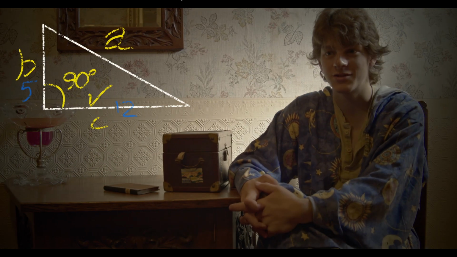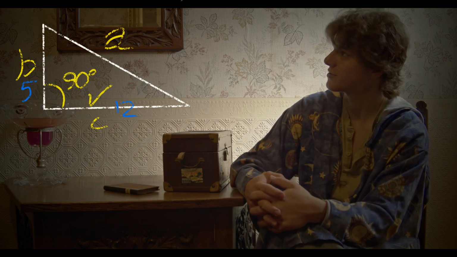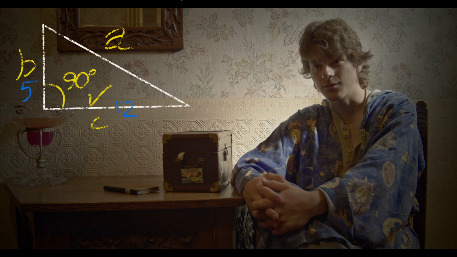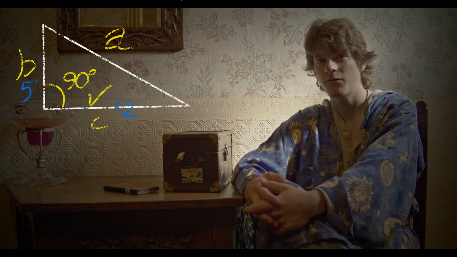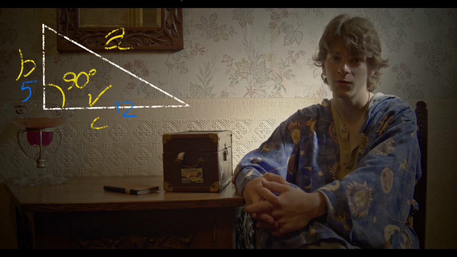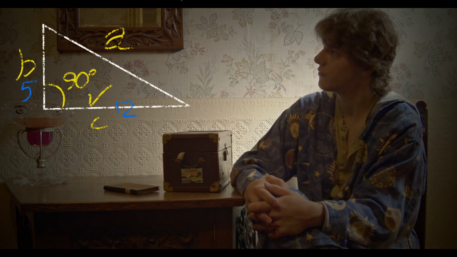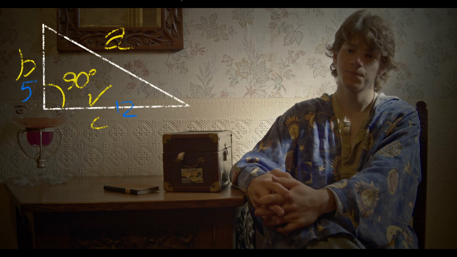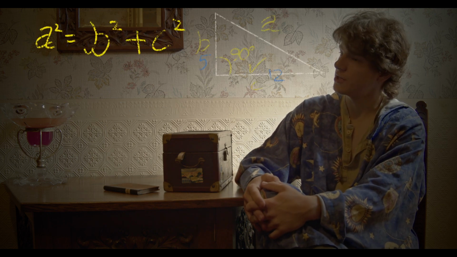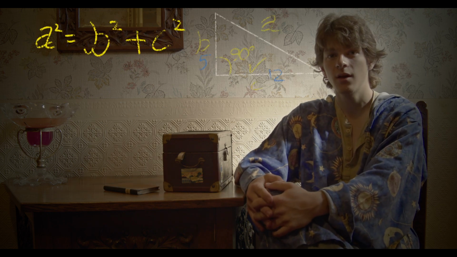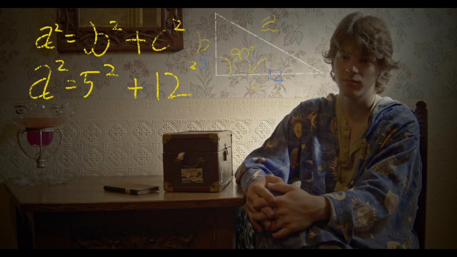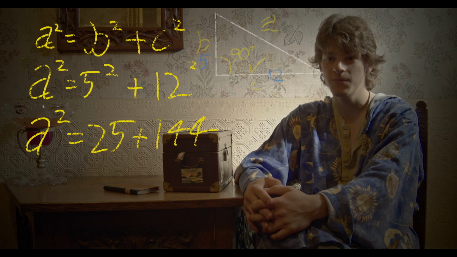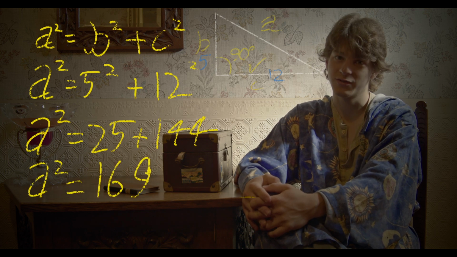Because we know that side b is 5 units long, and side c is 12 units long, and that this triangle has a right angle, we know that the squares of the two shorter sides added together will be equal to the square of the length of the longer side, which is also known as the hypotenuse. So, a squared equals b squared plus c squared. a squared equals 5 squared plus 12 squared. a squared equals 25 plus 144, which gives us a squared equals 169.